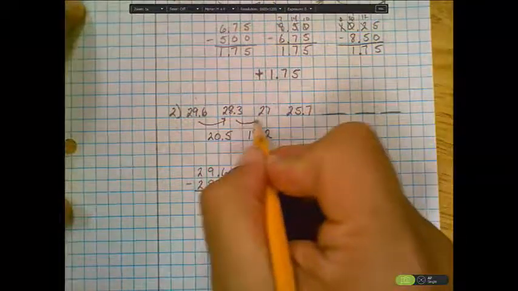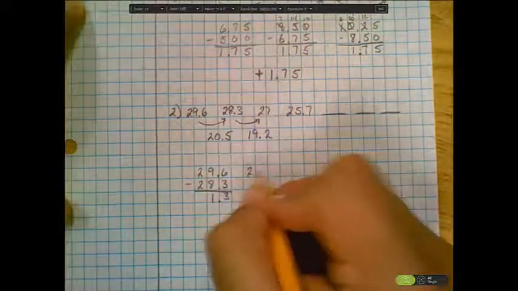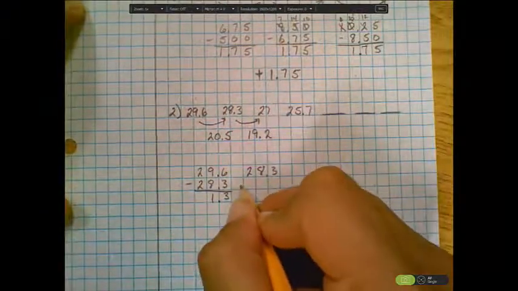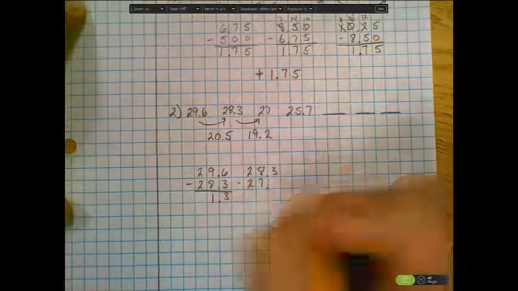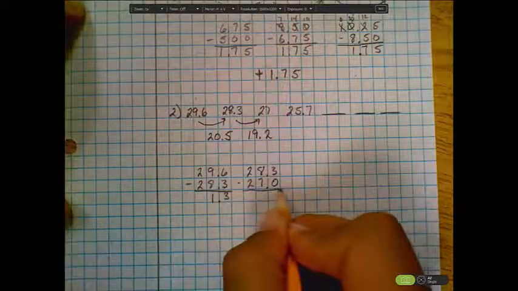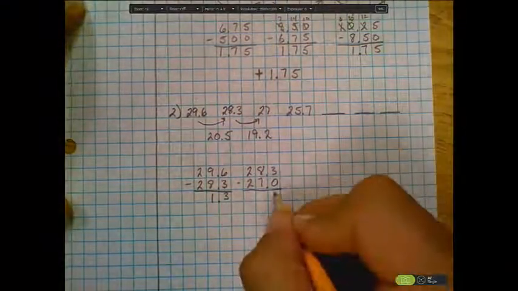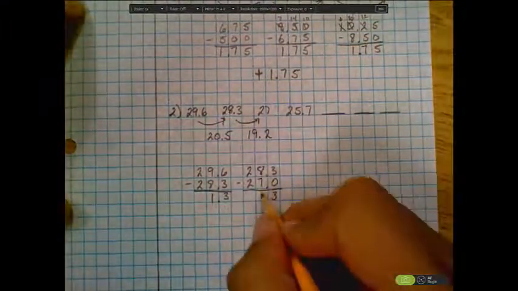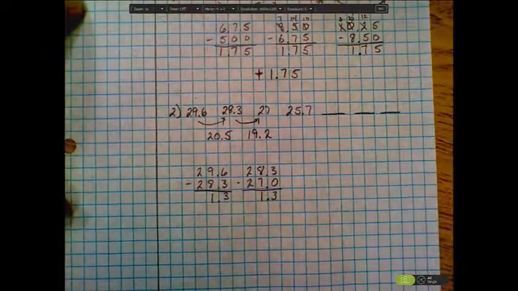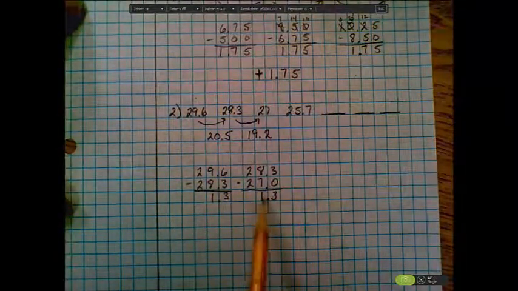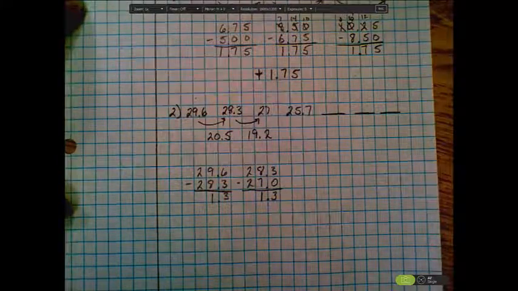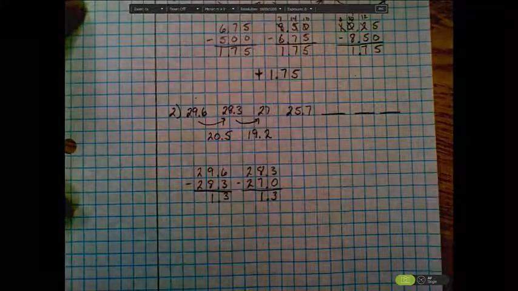Let's check our second one. And we have 28.3. And we're going to subtract 27. Since we have a space here, we're going to put that placeholder 0 in its place so we don't forget about it. Now we have 3 minus 0 is 3, and 8 minus 7 is 1. Bring down our decimal point, and then 2 minus 2 is 0. So we see that we're looking like we have a pattern here of 1.3. We don't have to do every one. Once we feel like we know what the pattern is, then we can stop.